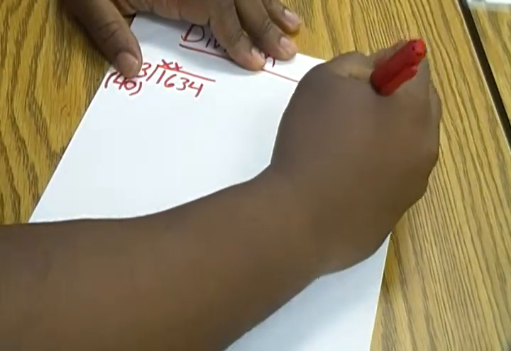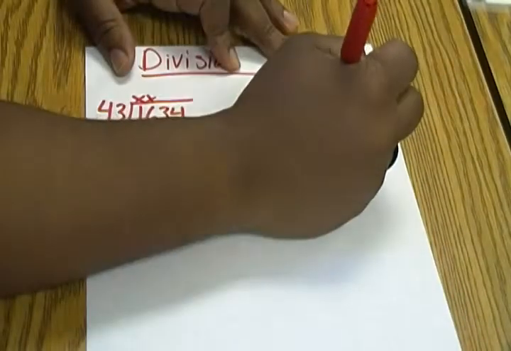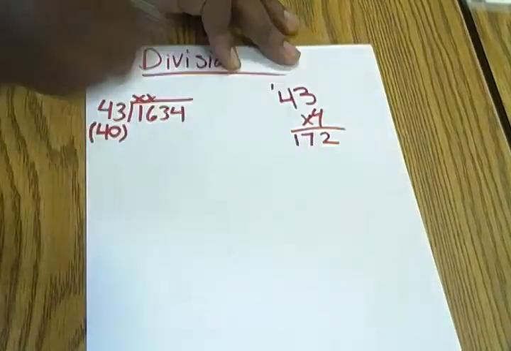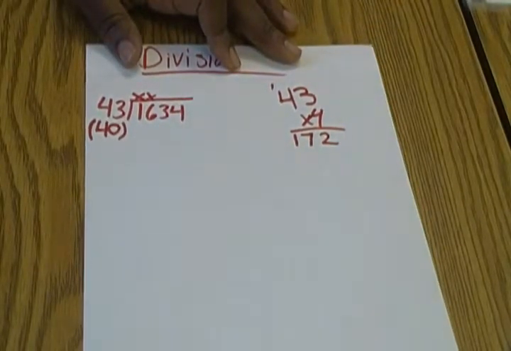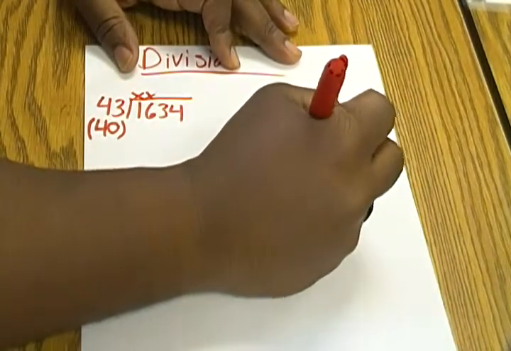But we don't want to write 160 here because we're not doing this with 40, but we're working on 43. So we're going to bring 43 to the side, and we're going to multiply times 4. Alright, so we know 4 times 3 is 12. Carry your 1. 4 times 4 is 16 plus 1 is 17. Now as you can see here, this is a little bit too large. Okay, so at this time we overestimated, so we have to go back 1. So once again, this is just getting us into the ballpark answer. Alright, so let's go now and do it times 3.